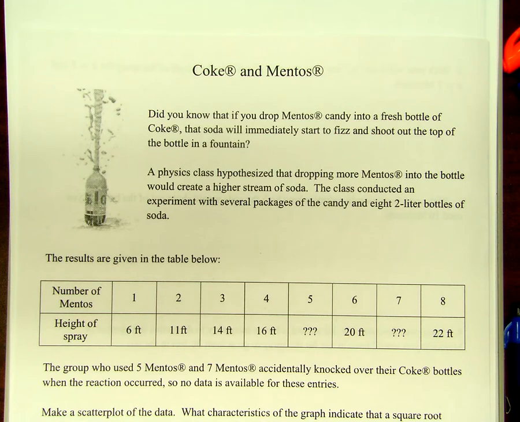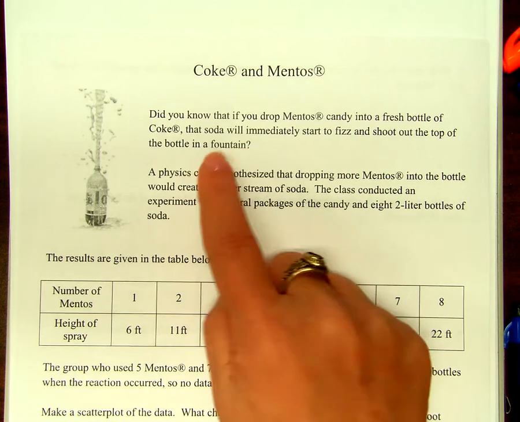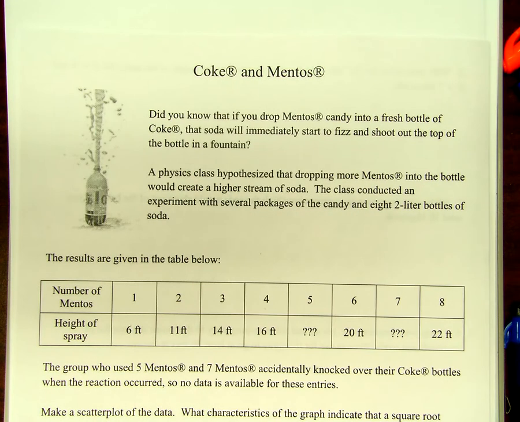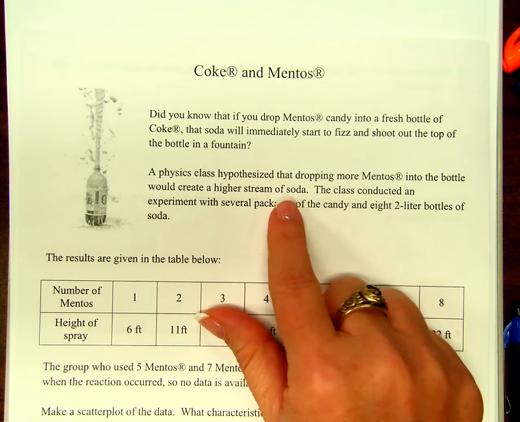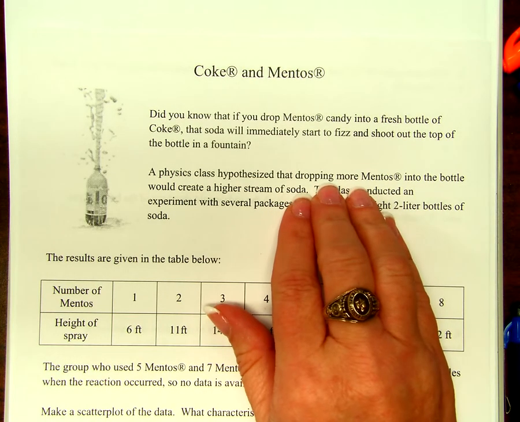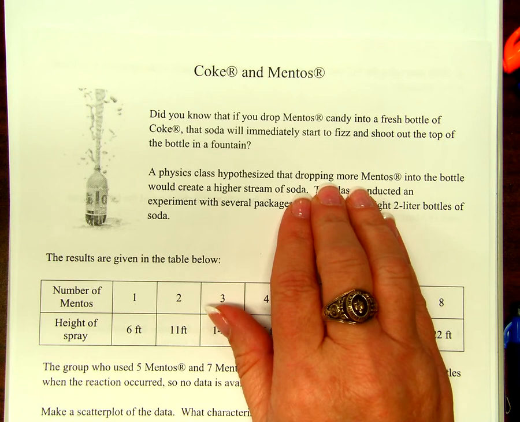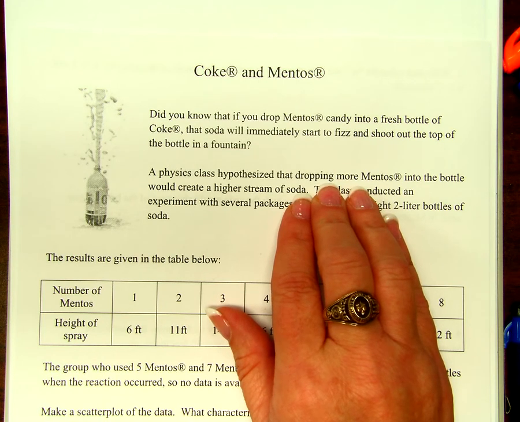So you know from the video that we just watched that if you drop Mentos candy into a bottle of Diet Coke, it will fizz and shoot out the top, right? Like a fountain. Okay? A physics class hypothesized that dropping more Mentos into the bottle would create a higher stream of soda. Before I go on, do you think that is an appropriate hypothesis? It's something to start with for sure, right?